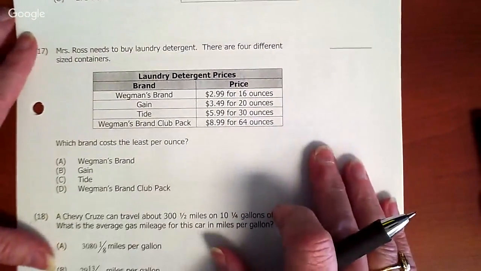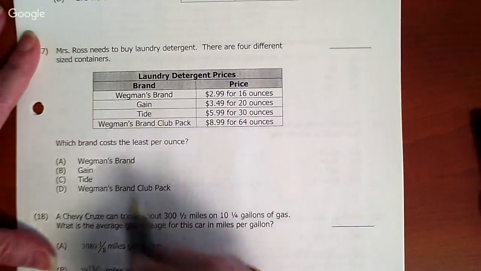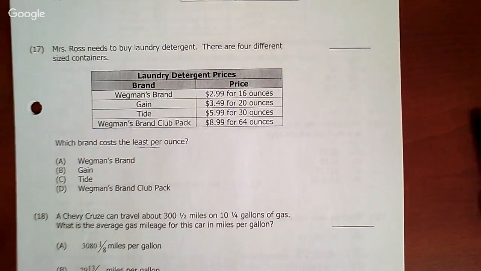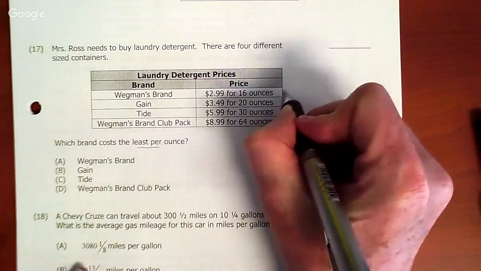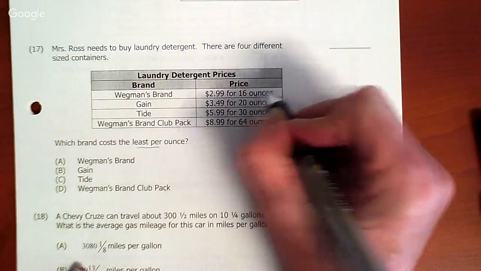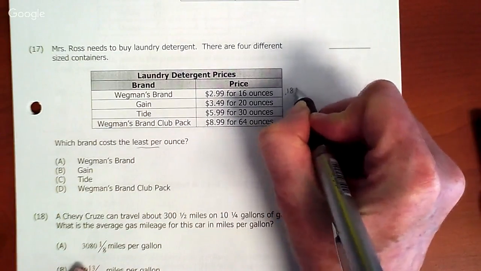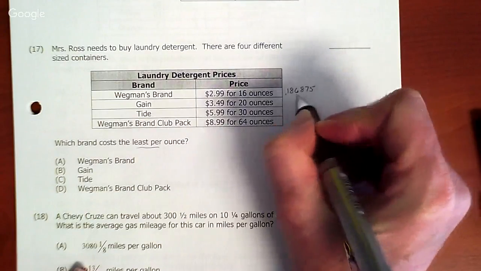Next, we need to find out which is the better buy and which costs the least per ounce. If I divide each one of these, then I can figure out which one is the least. So when I divide, for example, the 299 divided by 16, I get 0.186875.